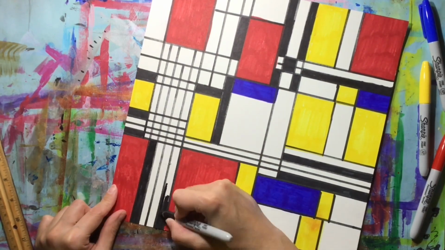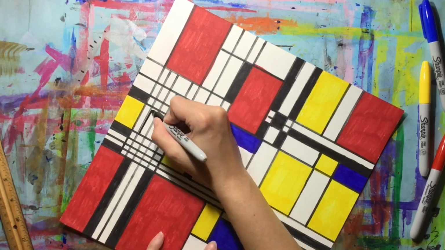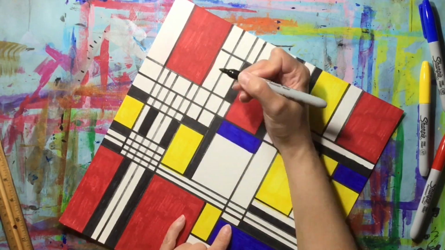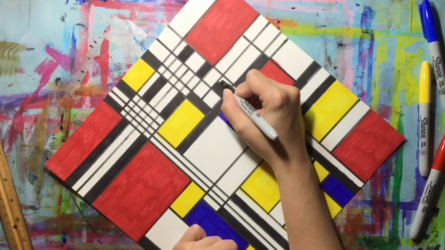I also decided that a few spaces needed to be filled in visually, so those ended up being filled in next to each other, pretty much eliminating the original lines and creating a small black square.